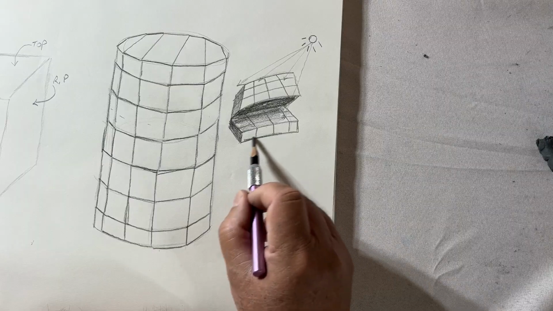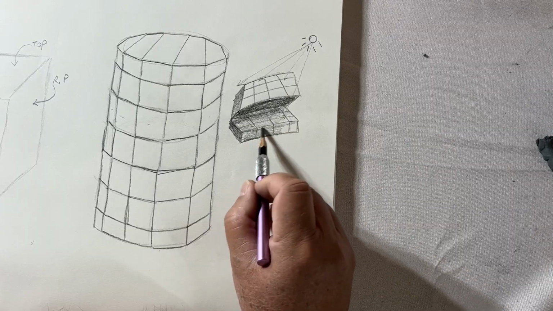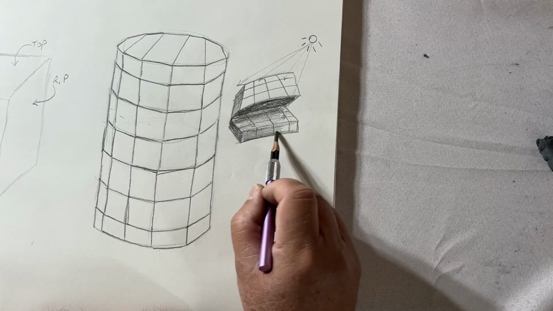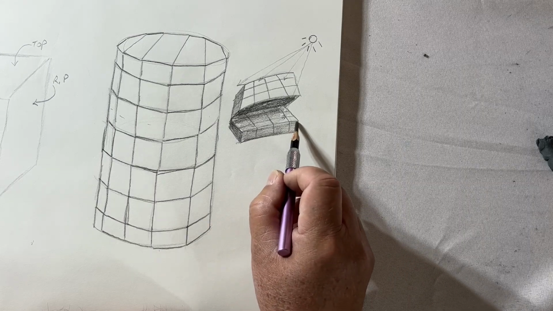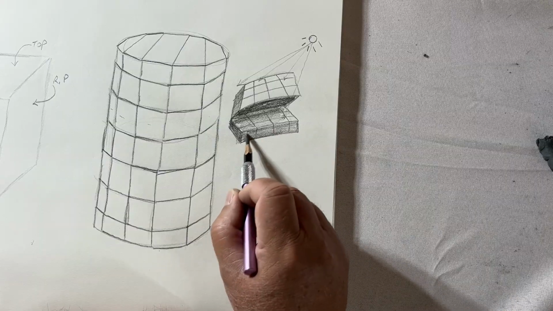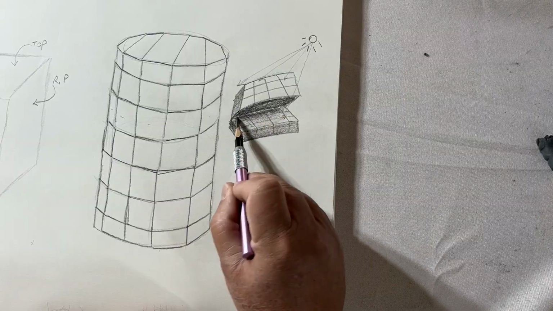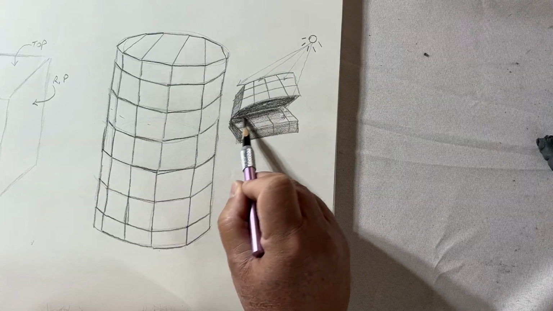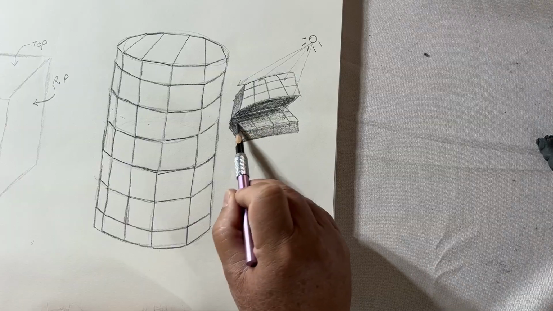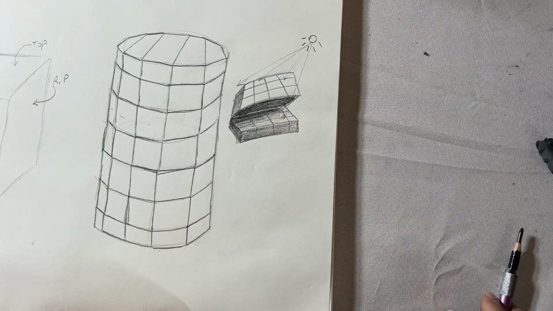So when you are thinking about planes, the purpose of using a plane is to help you figure out how the colors and how the shadows are going to react to whatever the light source is. And where the two meet, it's probably going to be the darkest area. There we go.